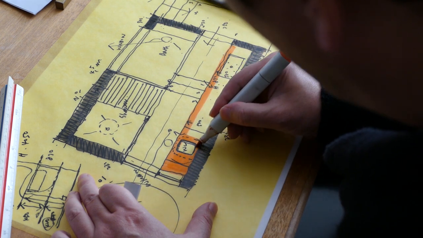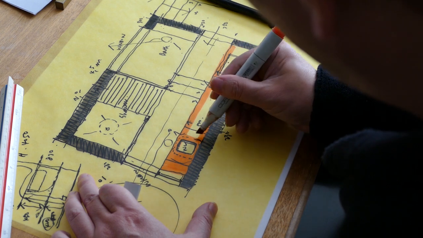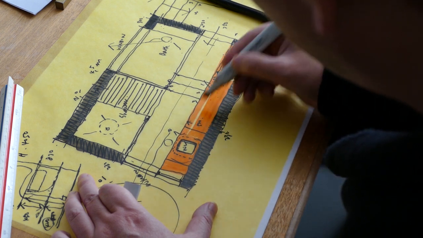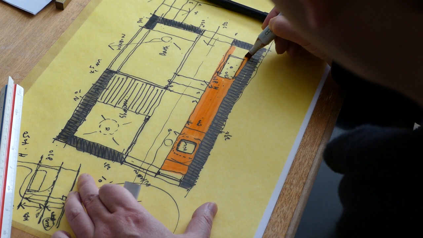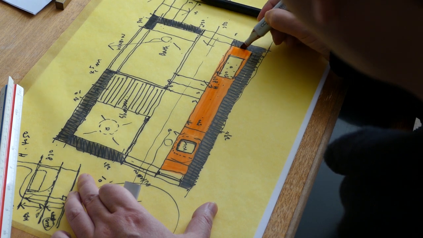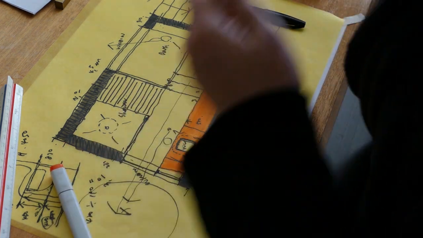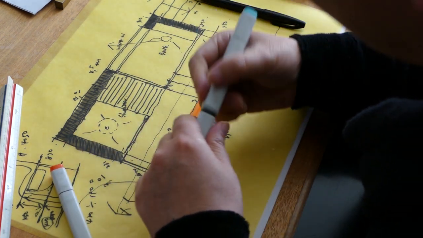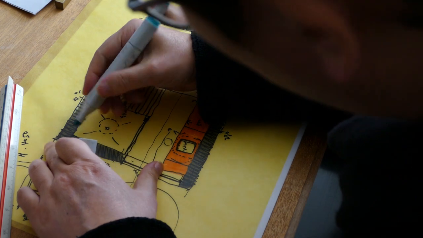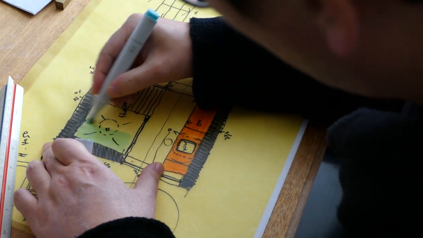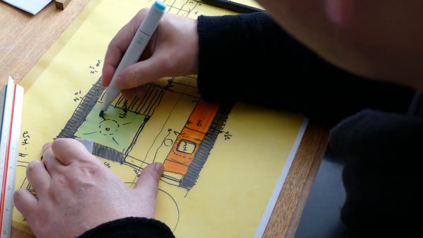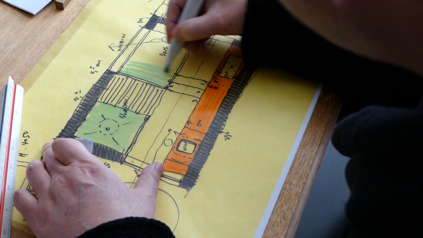It could be very interesting. We need to detail them, isn't it? So it can be customized. So now you can see. And this is your bathtub and shower, isn't it? This is your shower, and this is your bathtub.